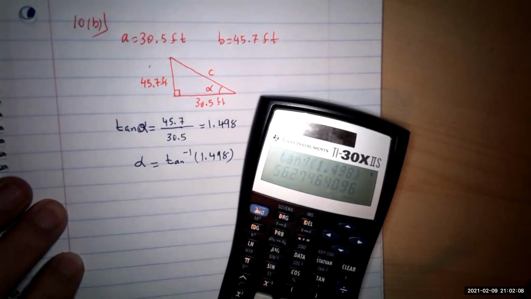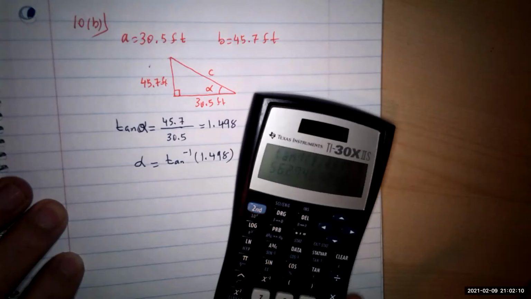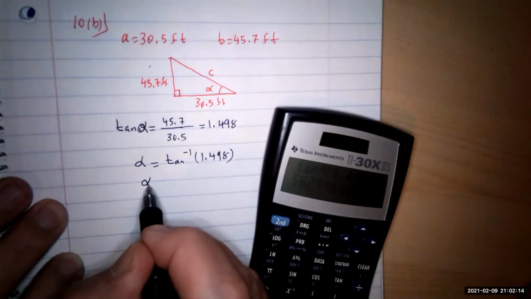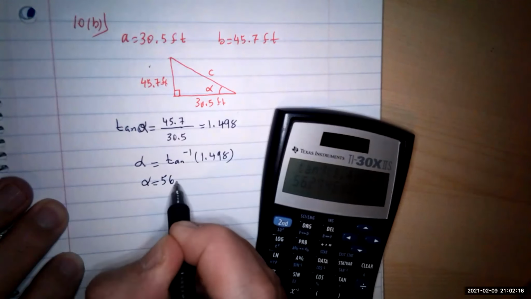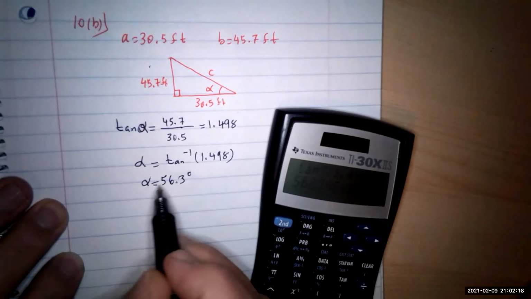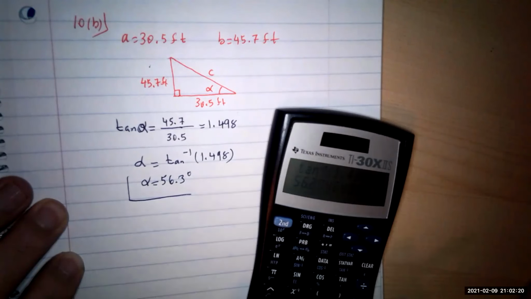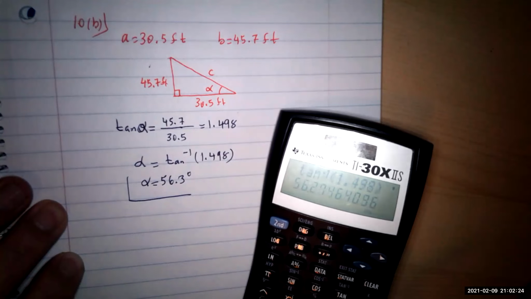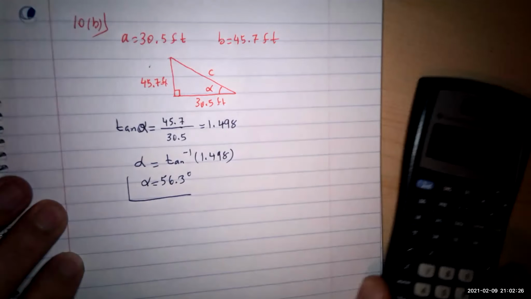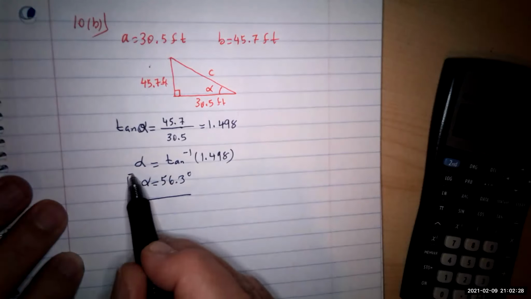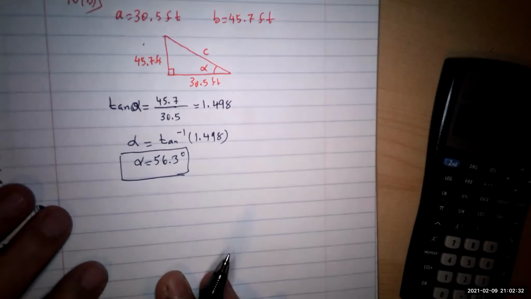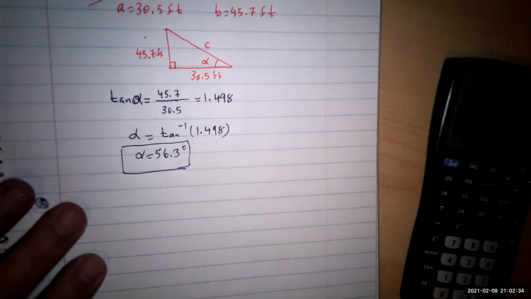It's going to be 56.3. That's it, 56.2746, etc. So just make sure you locate the place that you have to go to get that inverse function to get the alpha.